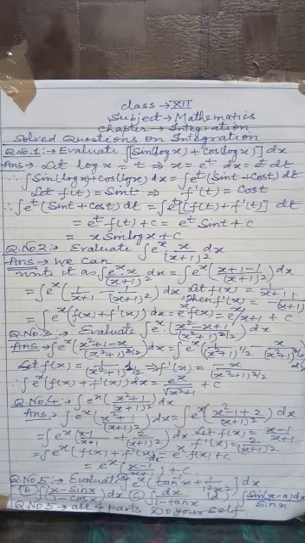Question number 4, integrate e to the power x into x square plus 1 upon x plus 1 whole square into dx. So we can write it as e to the power x into x square plus 1 upon x plus 1 whole square dx, as e to the power x into, plus 1 I have broken as minus 1 plus 2. So it becomes within bracket x square minus 1 plus 2 upon x plus 1 whole square into dx, and after simplifying you will get e to the power x into within bracket x minus 1 upon x plus 1 plus 2 upon x plus 1 whole square into dx.